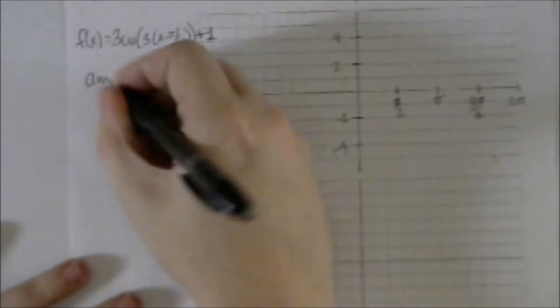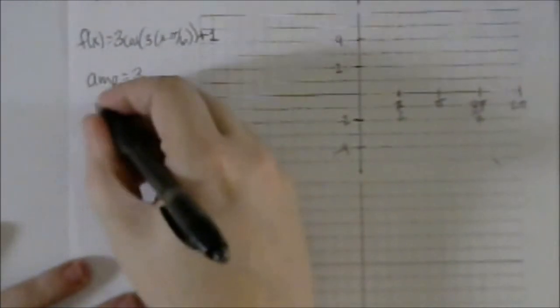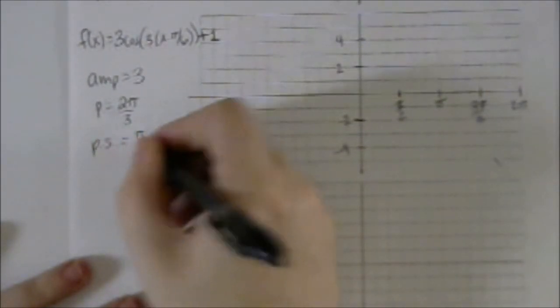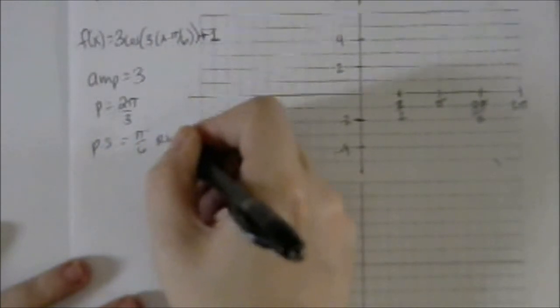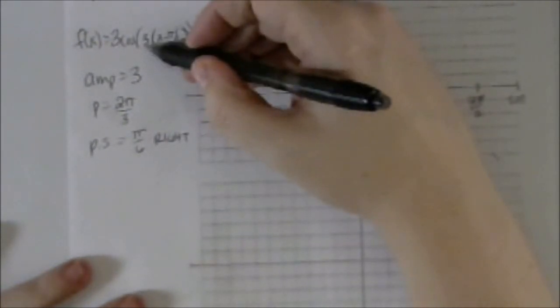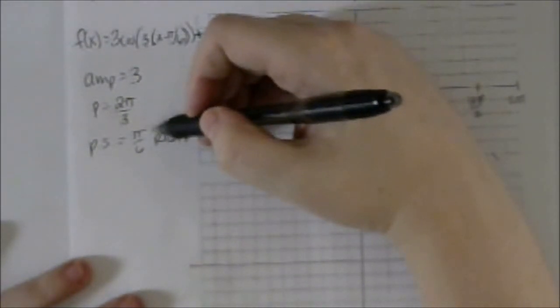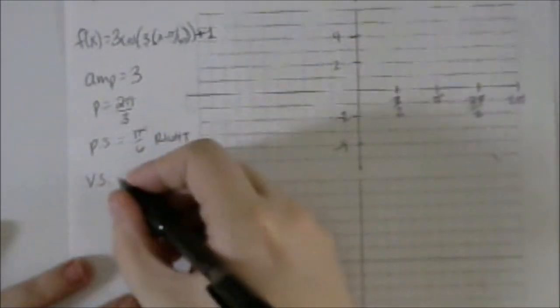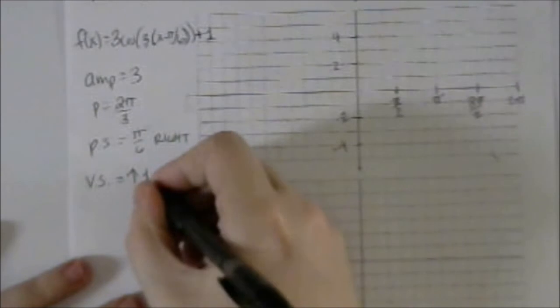Let's go over the key information. We have an amplitude of 3, a period of 2 pi over 3, a phase shift of pi over 6 to the right. Keep in mind, this pi over 6 has already been factored away from the frequency. We do not need to divide by the frequency in order to find the phase shift. Finally, it has a vertical shift up 1.